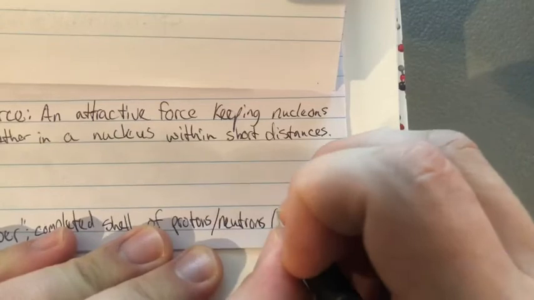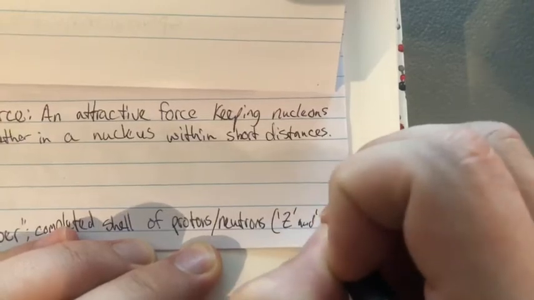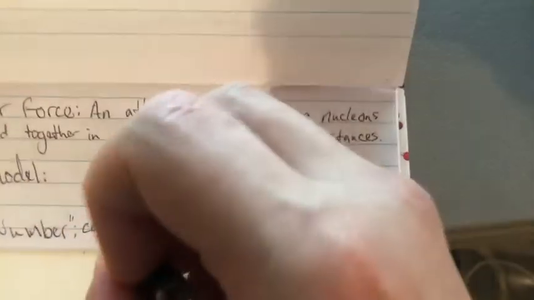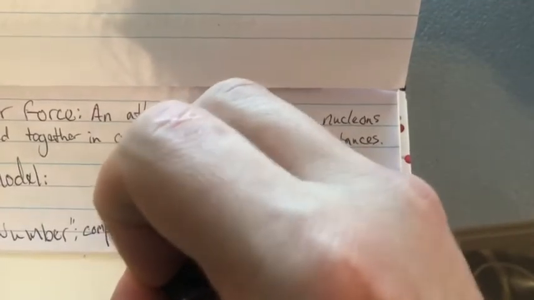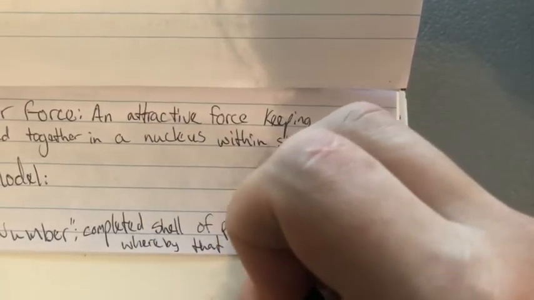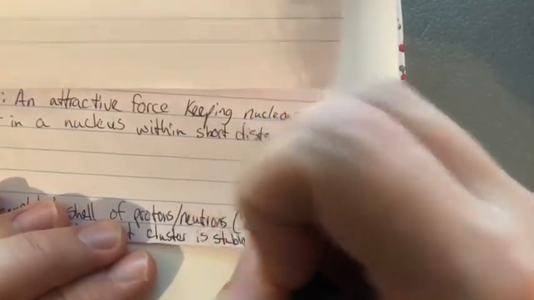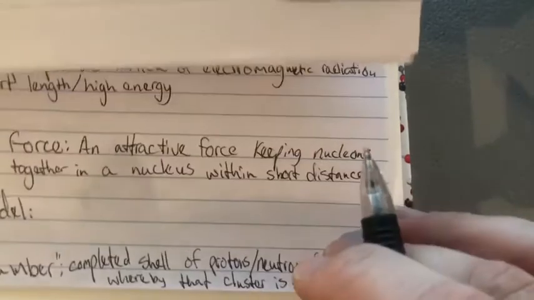I'll just put in shorthand Z and N, whereby that cluster is stable. So depending on that count of Z and N, that may dictate how stable that particular isotope or element is, and how flimsy it could be in terms of emitting particles and the like.